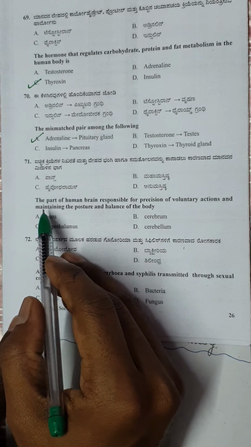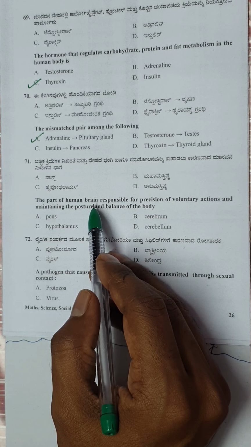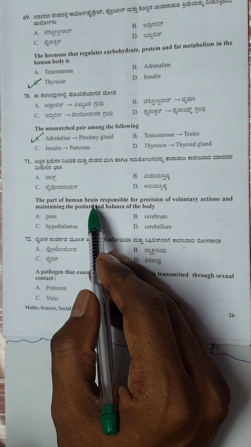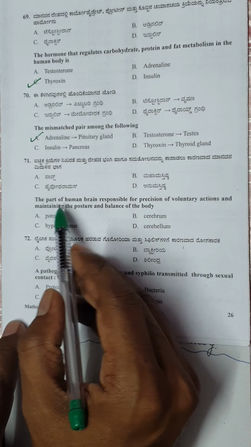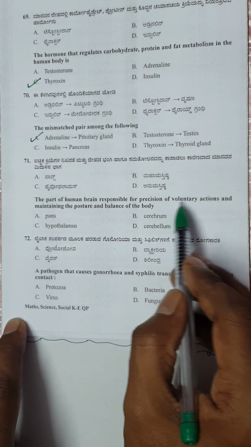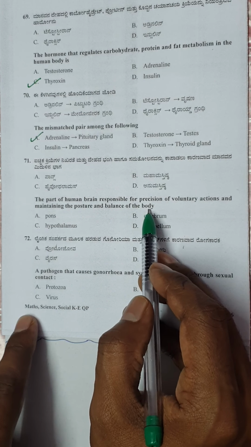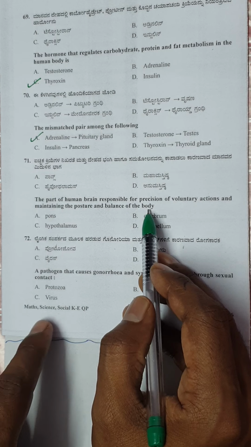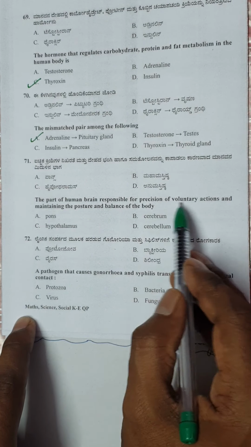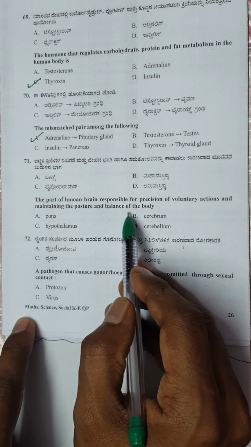So the question number 71, the part of human brain. We definitely know, as soon as I say human brain, you will think about cerebrum, cerebellum, and medulla oblongata. That's good to have the information. The part of human brain responsible for precision of voluntary actions and maintaining the posture and balance of the body. Are you following? Which part of the brain is responsible for voluntary actions and maintaining the posture and balance of the body?